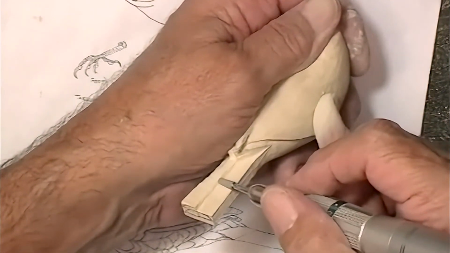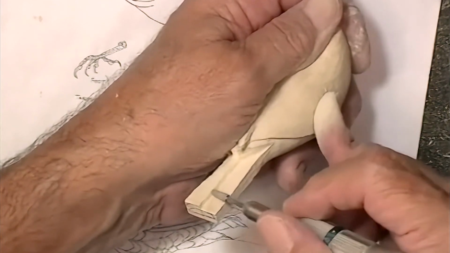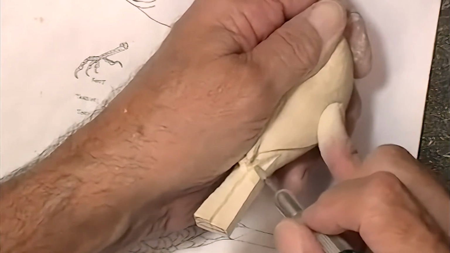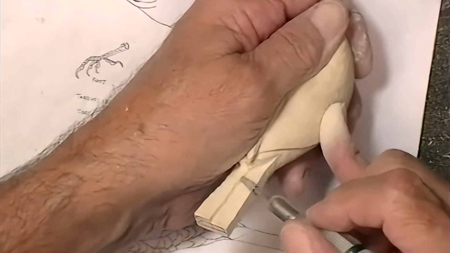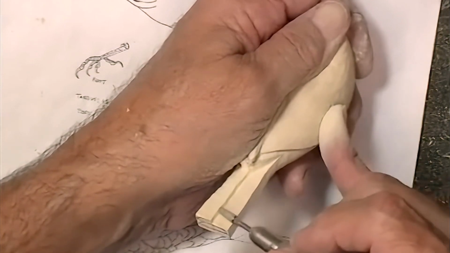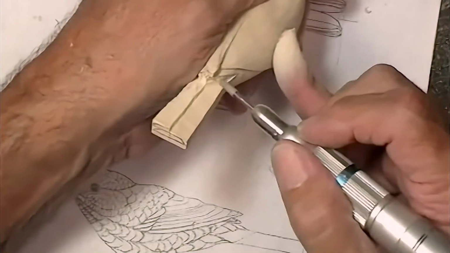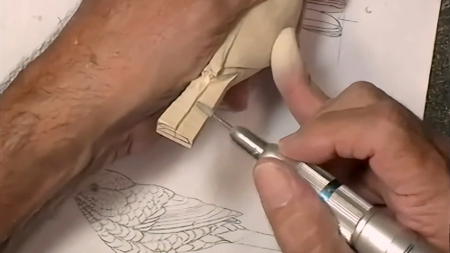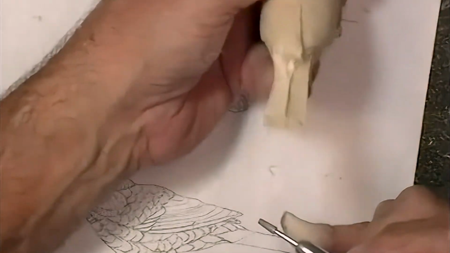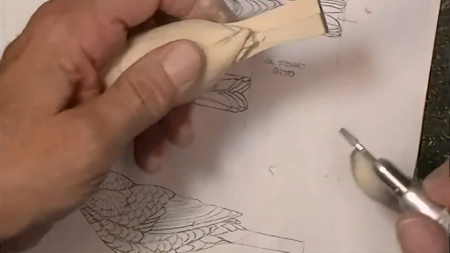And so I just keep working it slowly, a little bit at a time, until I get right down to that line. There we go. One side done, like so. You can see. Now I'm going to do the other side.